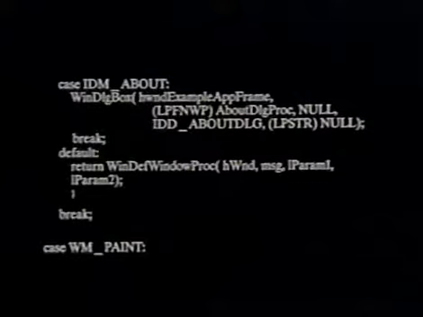And then I pass it a procedure, a window proc, that is going to handle the messages from the dialog box. The dialog box itself is a window, right? And whenever I create a window, I need a window proc that handles the messages that I'm going to get from that window. Right? So I call WinDlgBox.